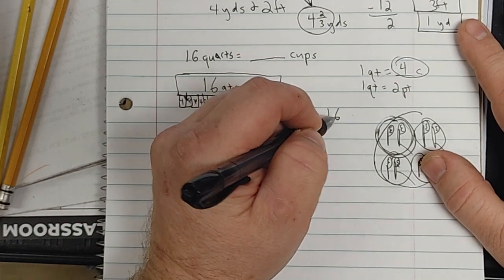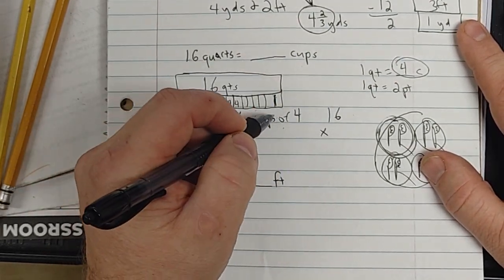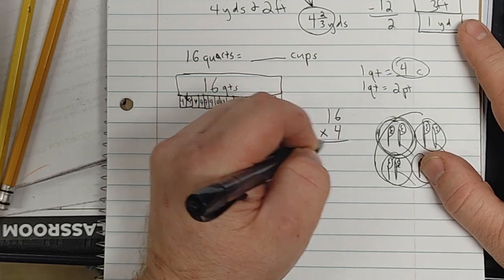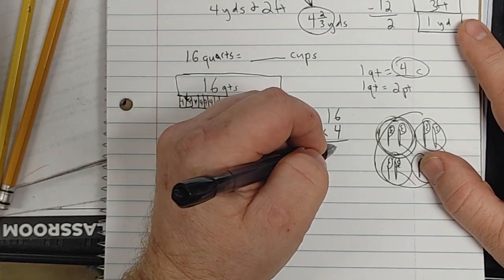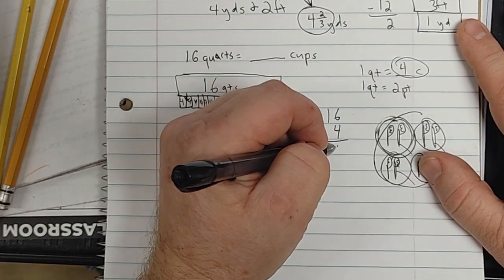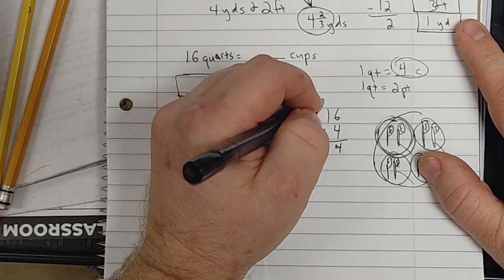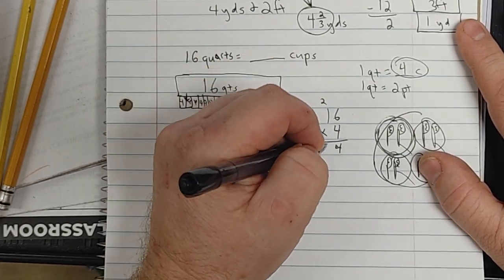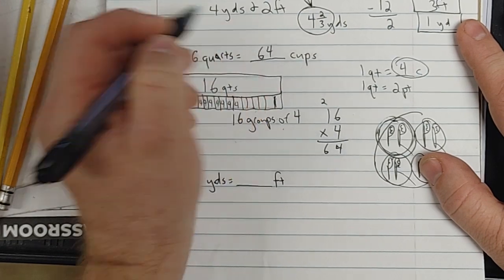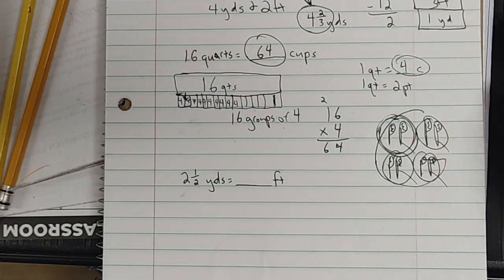So then we just do our math. That's 16 groups of 4, so that's 16 times 4. 4 times 6 is going to get me 24. 4 times 1 is 4, plus the 2 is 6, so 64. So 64 cups. All right.